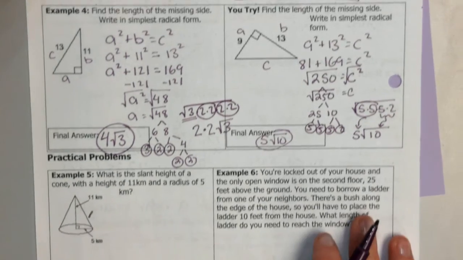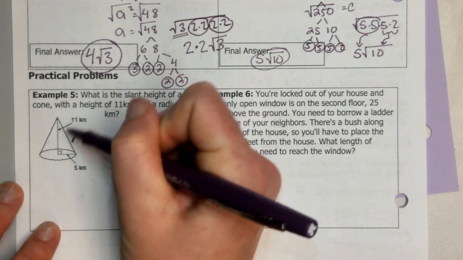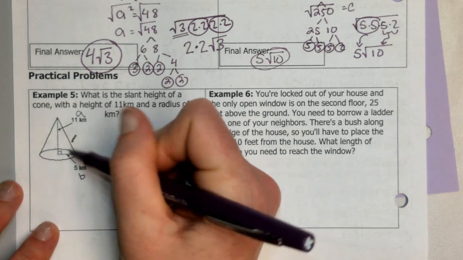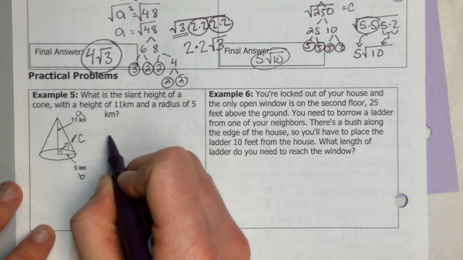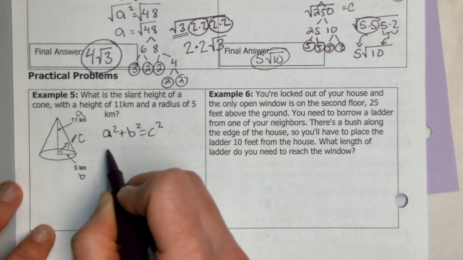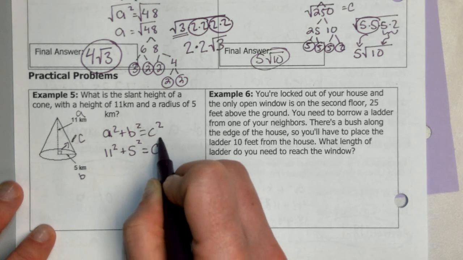Alright, 5 and 6 I'm just going to set up for you. Number 5 says, what is the slant height of a cone with a height of 11 and a radius of 5? So in a cone, you have the slant height. The height is always perpendicular to the base, so that makes a right angle. So this long side is 11. That would be A. The short side is 5. That would be B. And the longest side, this hypotenuse, is across from the right angle, so that would be C. A squared would be 11, B squared would be 5, and C squared is C squared.